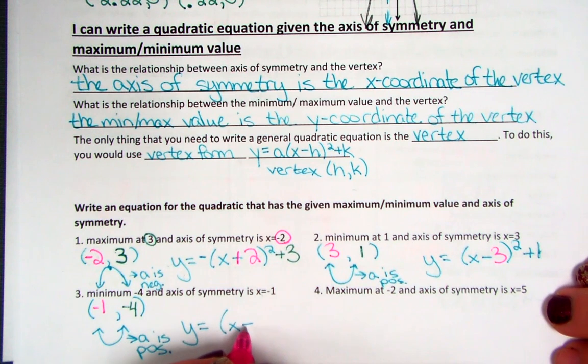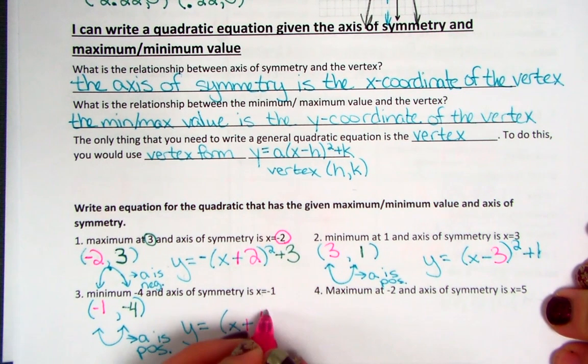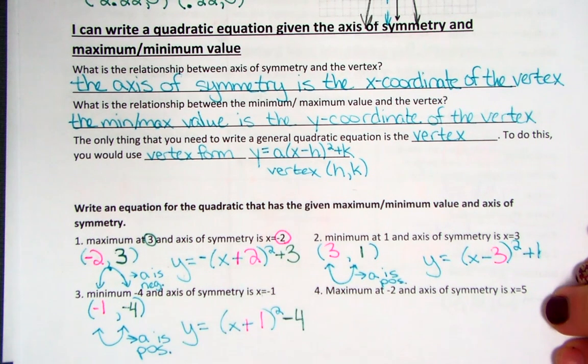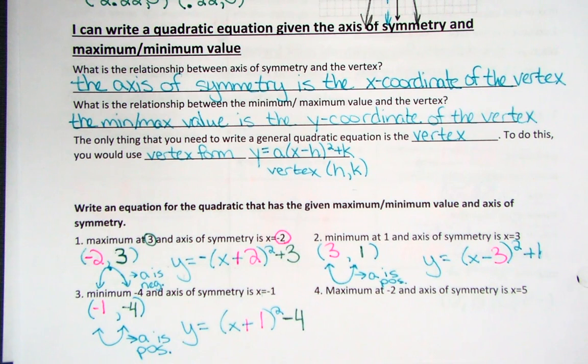So minus and -1 really means +1, squared. And then we have -4 or plus -4, which we know simplifies down to -4.